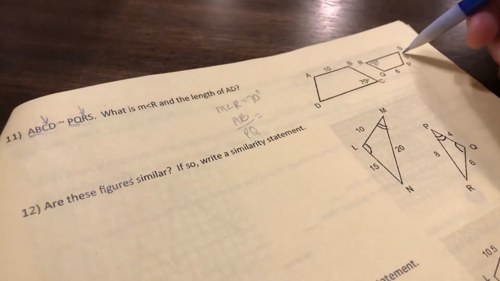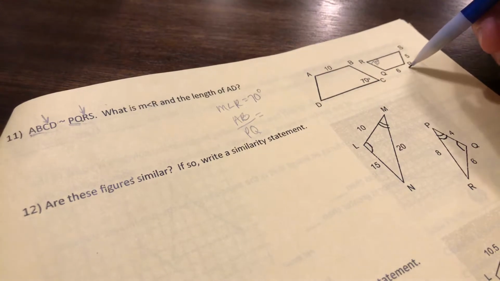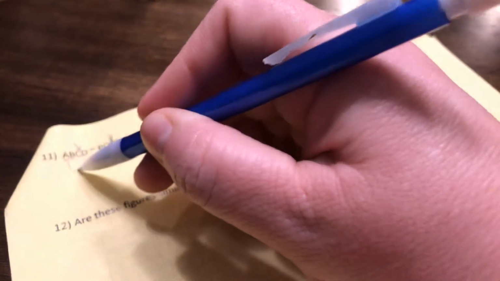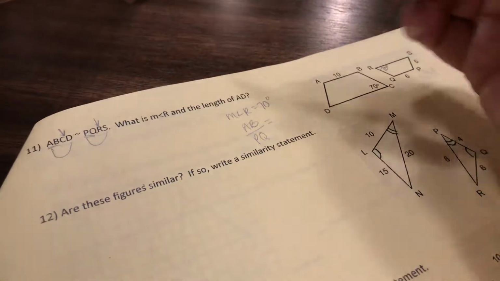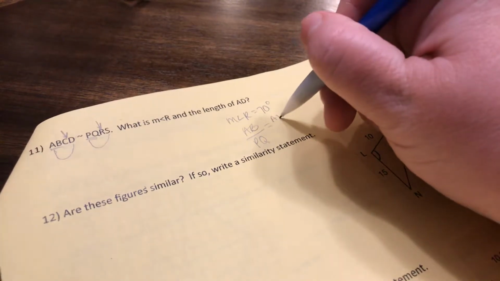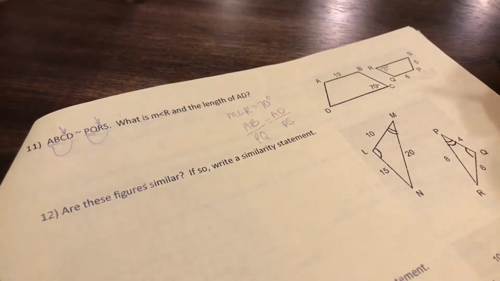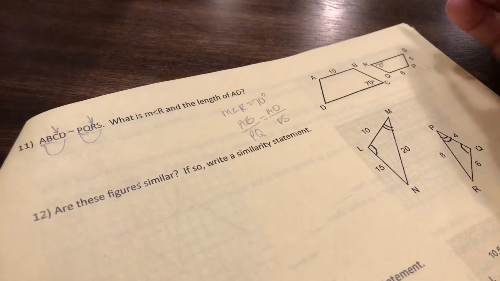and then on my little one, I have SP, which is my first and my last, and I'm trying to find AD, which is my first and last. So that's good because they correspond. So my big will be AD over my little, which is PS. And then I'm just going to substitute the values in.